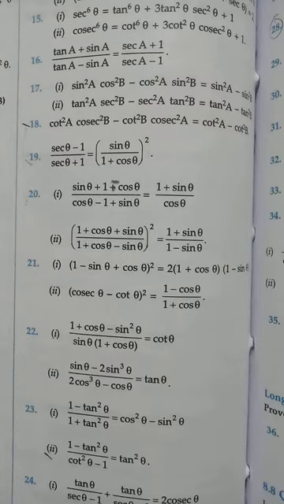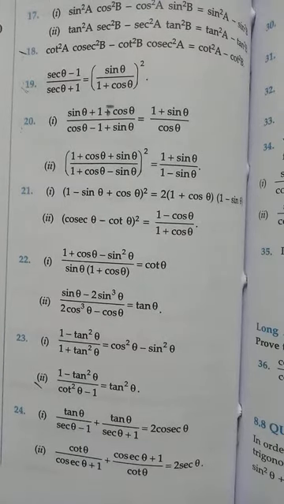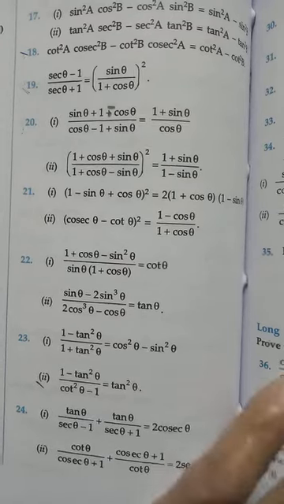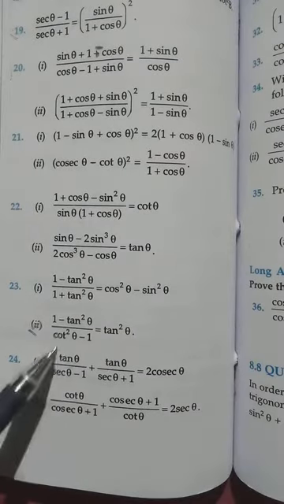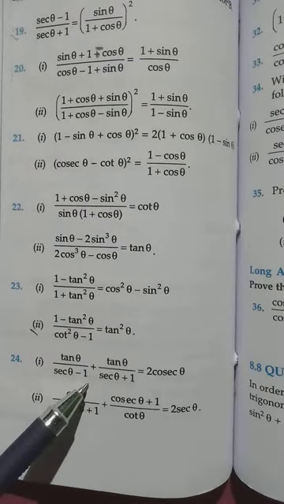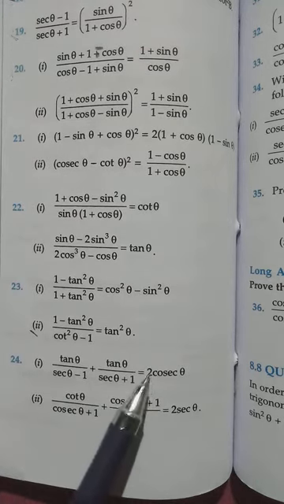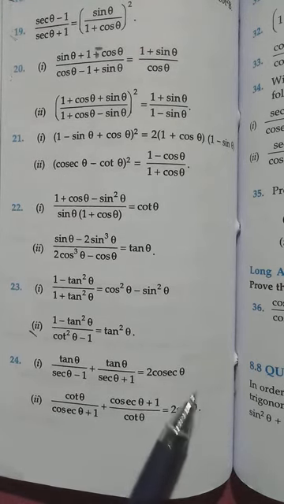Let us continue with exercise 8D trigonometry question number 24. We have to prove the left hand side equal to right hand side. Here we have tan theta by sec theta minus 1 plus tan theta by sec theta plus 1. We have to prove that it is equal to 2 cosec theta.